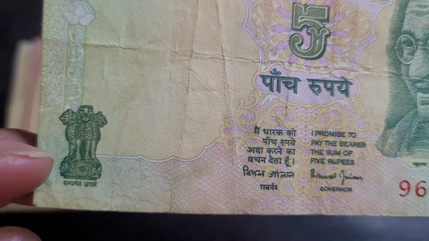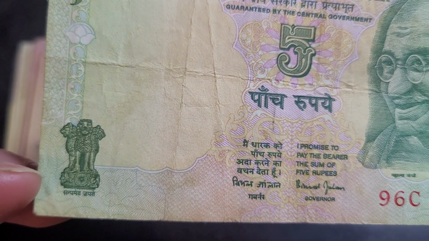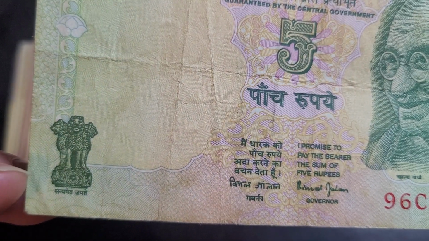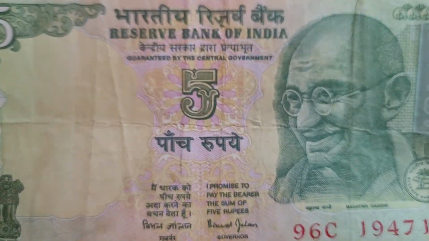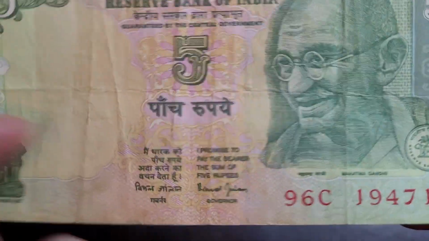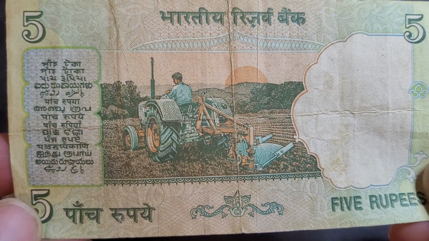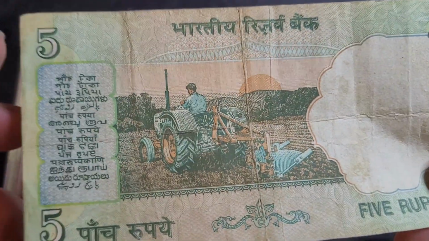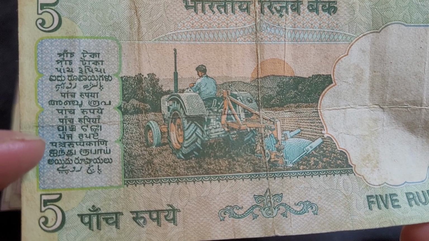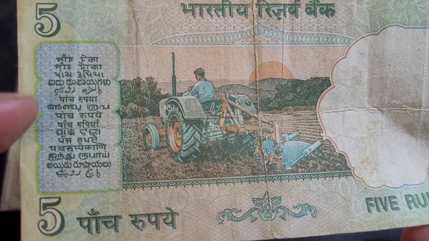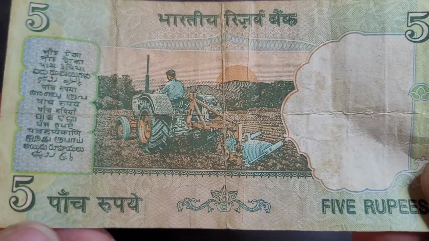We have the Ashoka column, the 4 lions, the Wheel of Dharma, and on the back we have just a simple mechanical plough, and the denomination in all the various languages spoken around India.